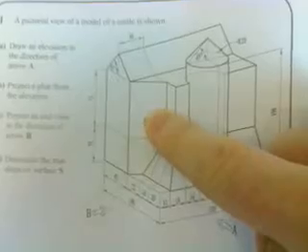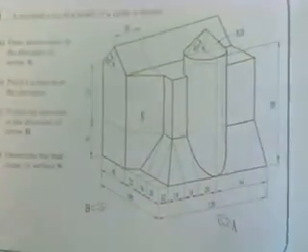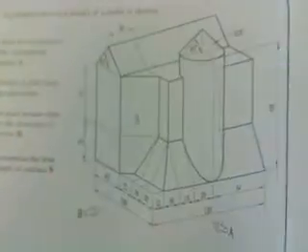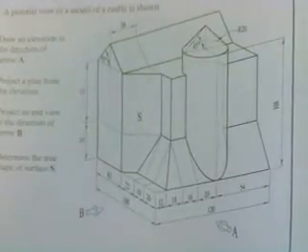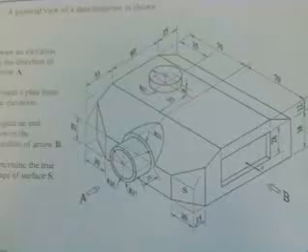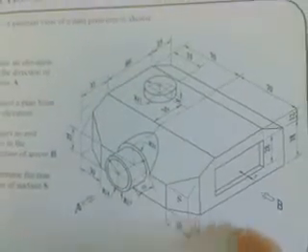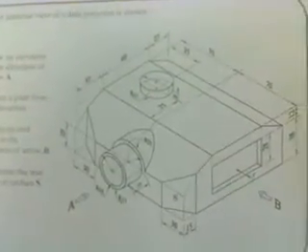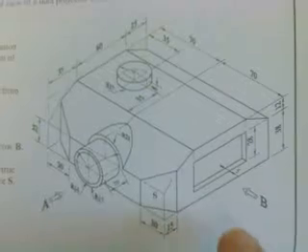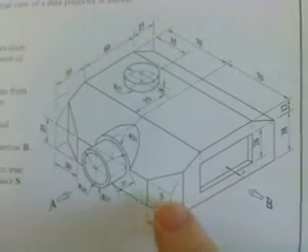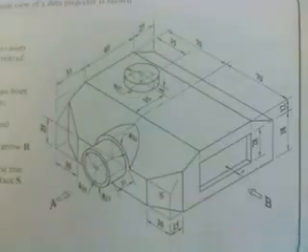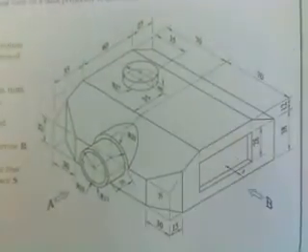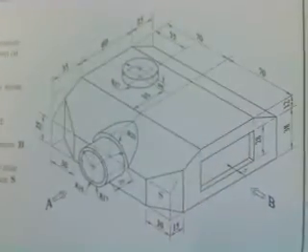Now, the main problem that this causes is which view do you take the view from? In other words, do you project it from plan or do you project it from elevation? There's another example of the same question. Question 1, you're asked to draw the plan, elevation and end view, and then you're also asked to draw the true shape of that surface S. So the question is then, how do you know which view to project the true shape from?